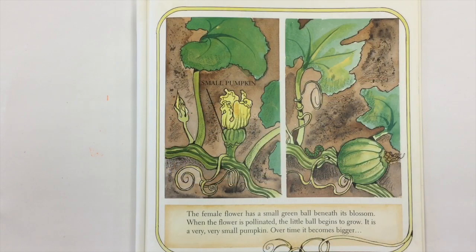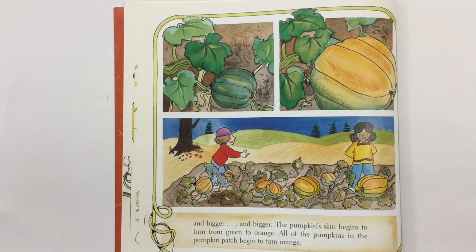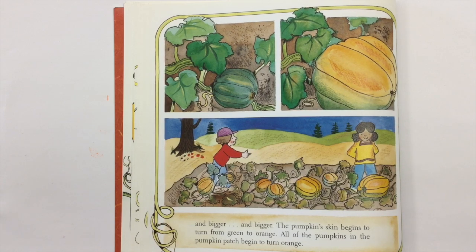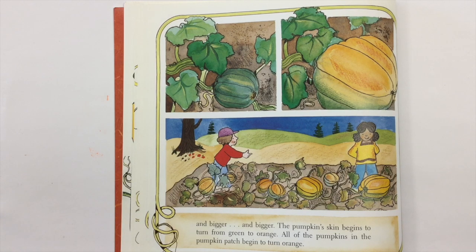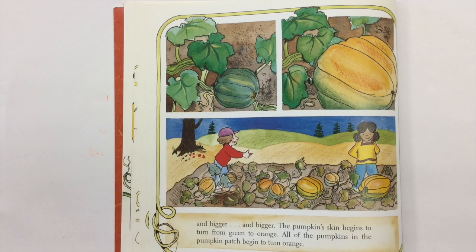The female flower has a small green ball beneath its blossom. When the flower is pollinated, the little ball begins to grow. It is a very, very small pumpkin. Over time, it becomes bigger, and bigger, and bigger. The pumpkin's skin begins to turn from green to orange. All of the pumpkins in the pumpkin patch begin to turn orange.